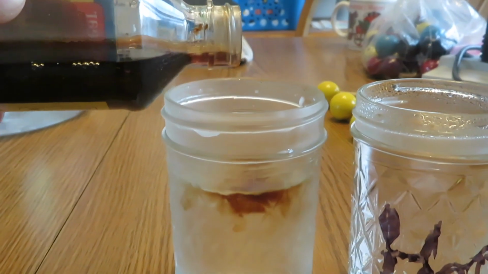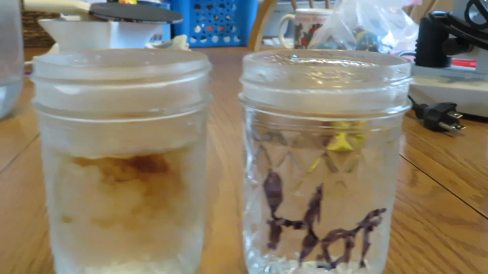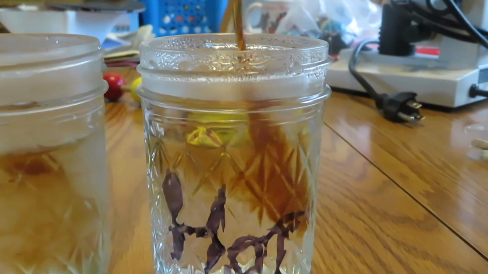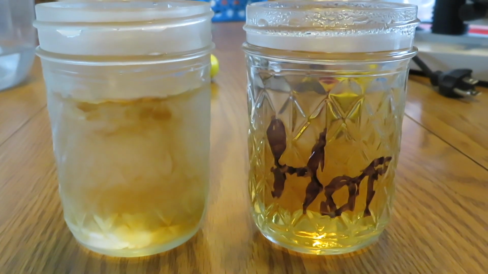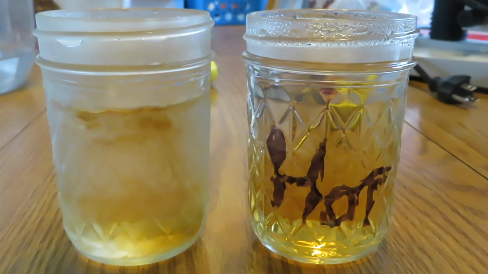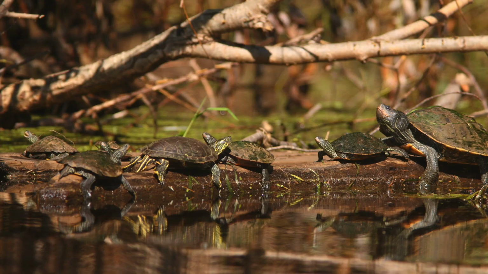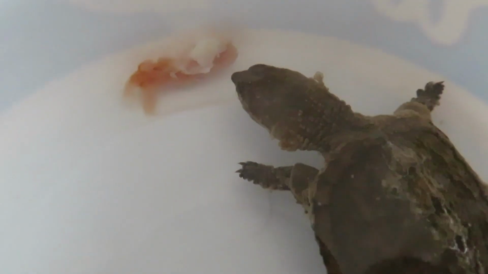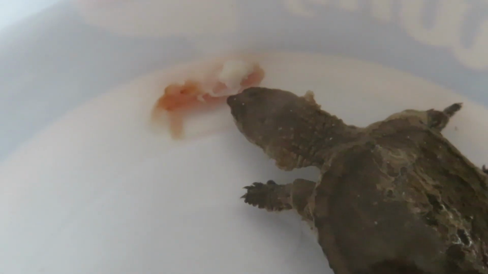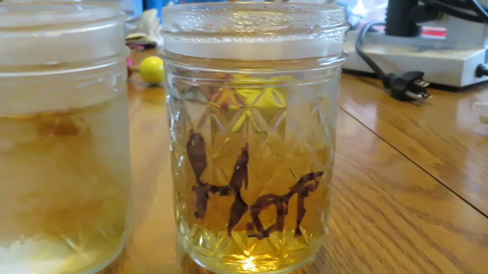Now here's another experiment which is really interesting. It also shows that the temperature is important in the rate of molecular diffusion. So these substances are going to move faster in warm water than in cold. If you've ever seen a turtle basking on a log, think about the water inside the turtle's body. As the turtle heats up that water, it's going to increase the rate of molecular diffusion, and that's going to allow a lot of the chemical processes of the turtle to happen faster.